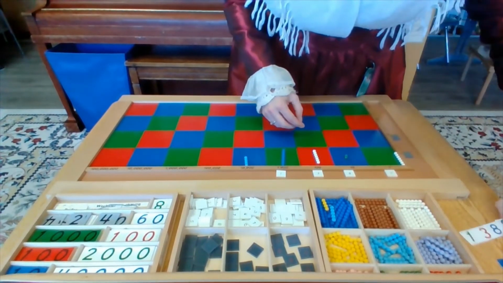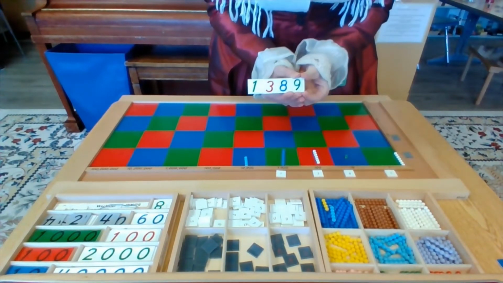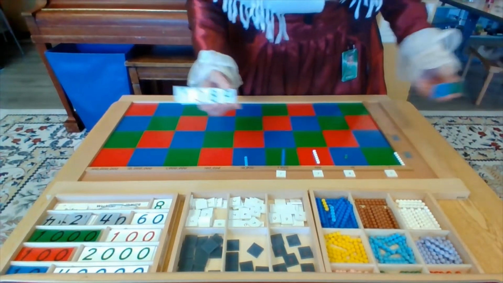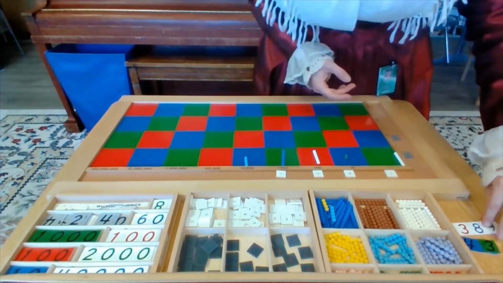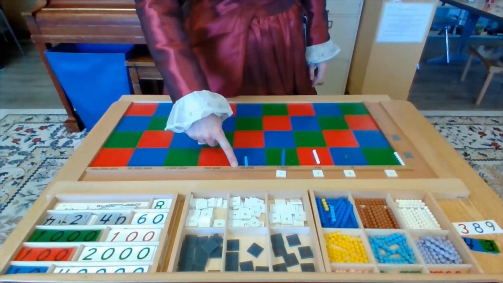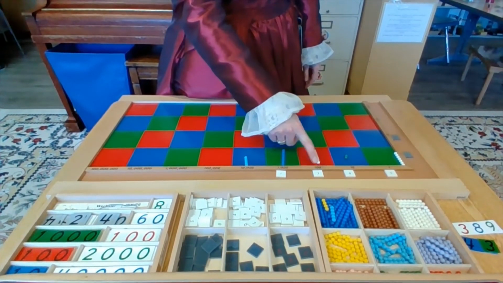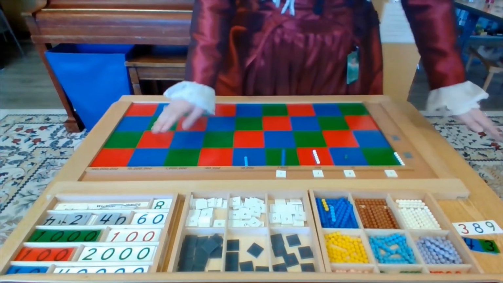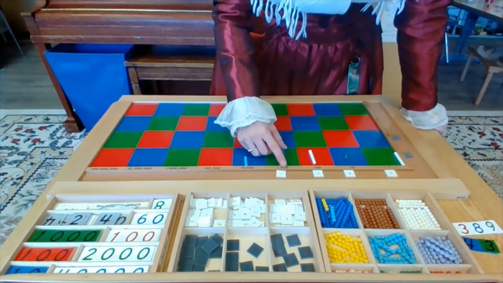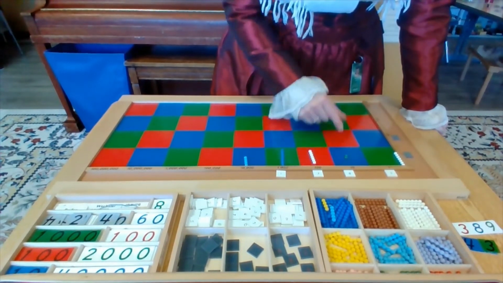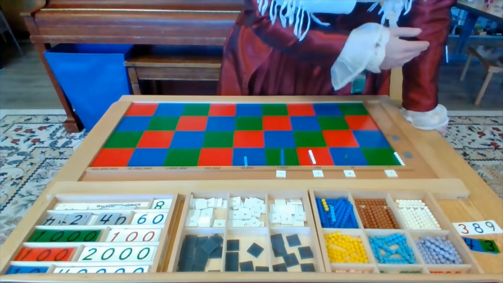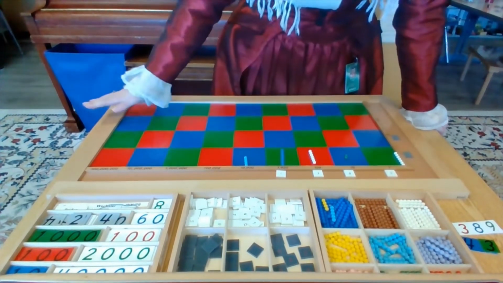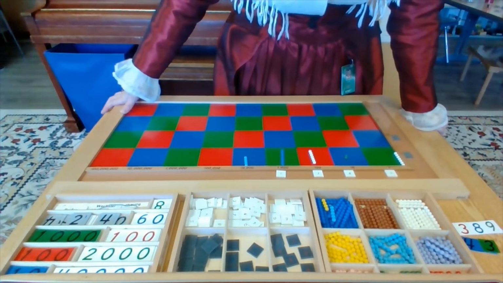And I can see that when I multiply 1,389 taken 43 times, I am going to end up with this final product. So I have 5 in the 10,000s place, 9 in the thousands, 7 in the hundreds, 2 in the tens place, and 7 in the units. And when I say this all together, I have 59,727. So my final product here is 59,727.